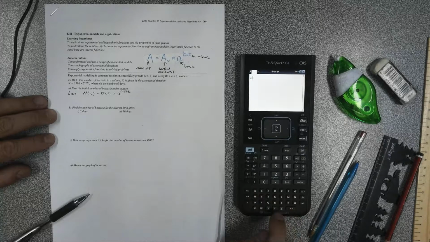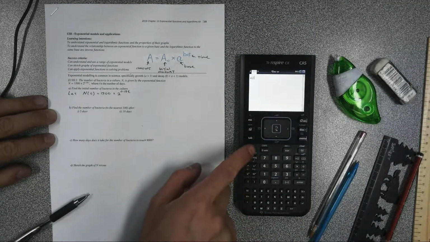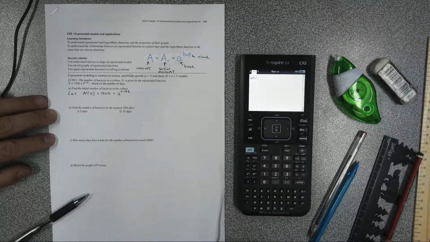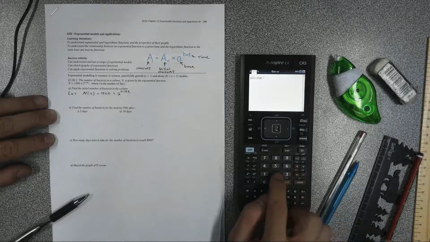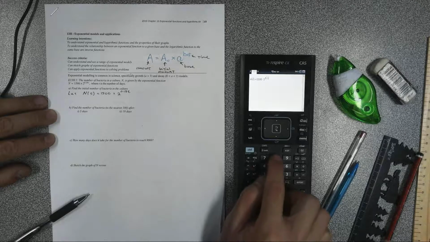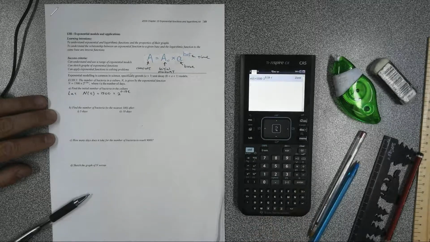N of t is defined as Control, then the button next to 9, 1,500 times 2 to the power of 0.18 times t. Okay, enter. And that's done for us.